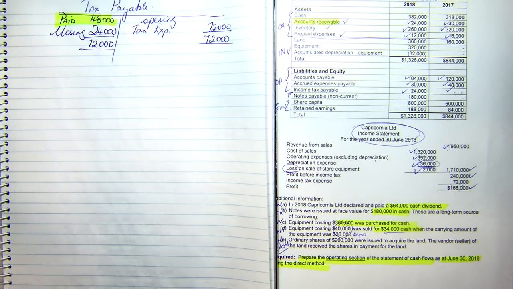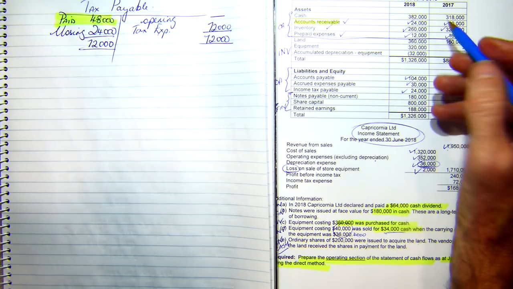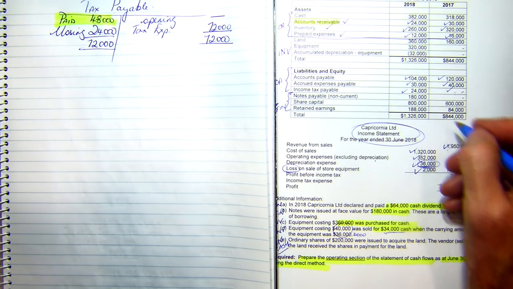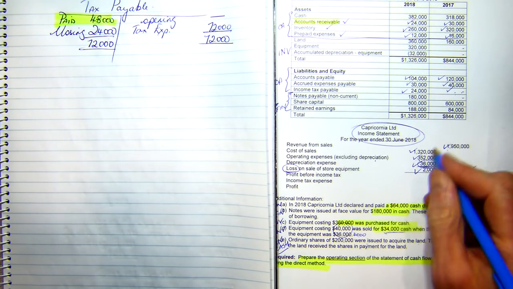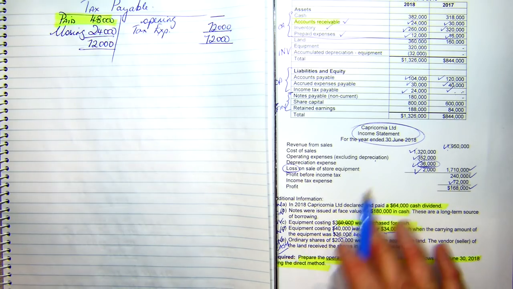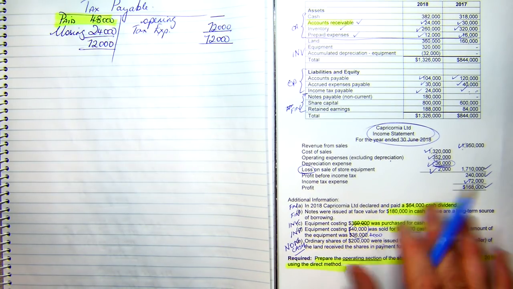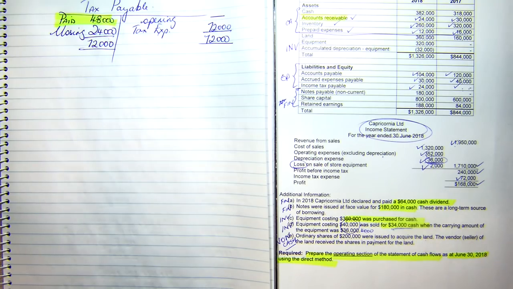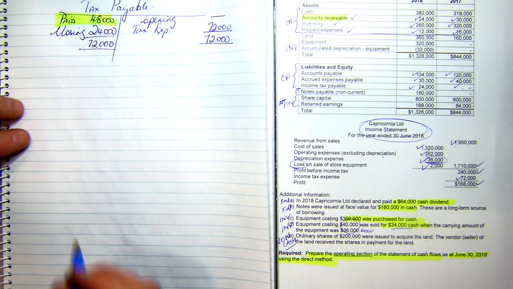Now, have I ticked off everything I need to tick off? Let's have a quick look again. Yep, that's all ticked. All these we ticked off as being non-operating activities, so that's okay. Now I just have to prepare a cash flow statement for the period.